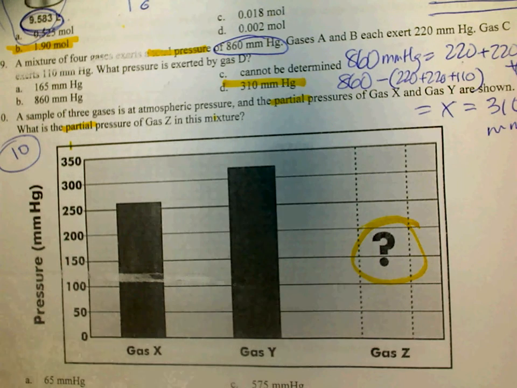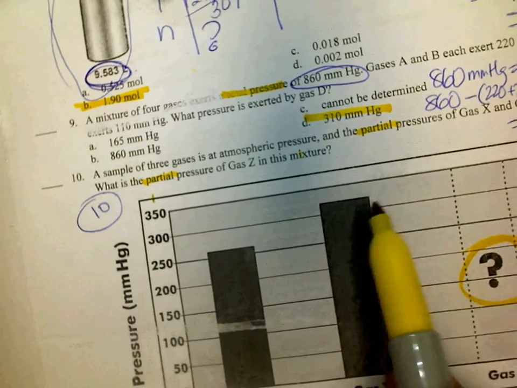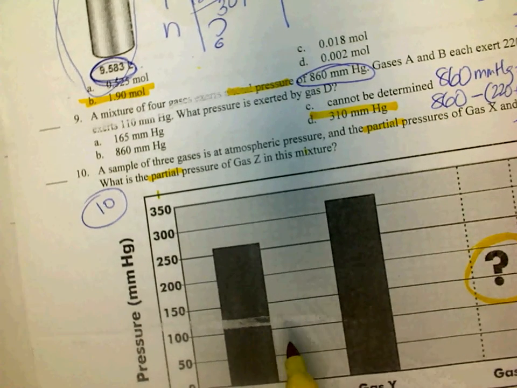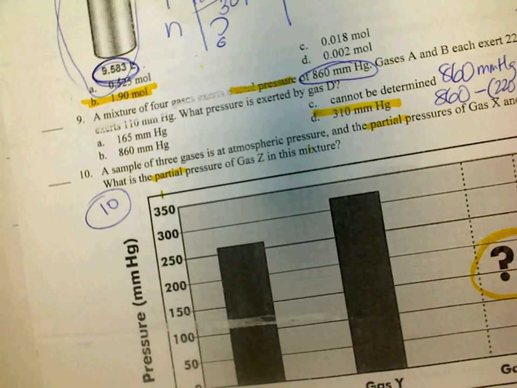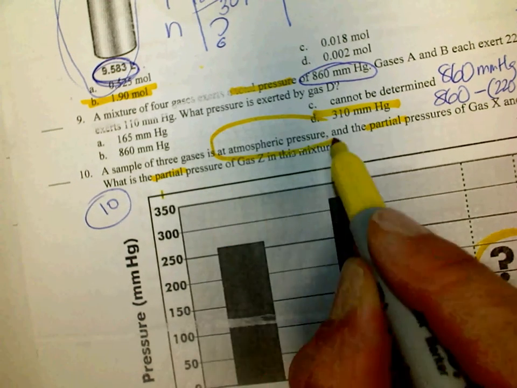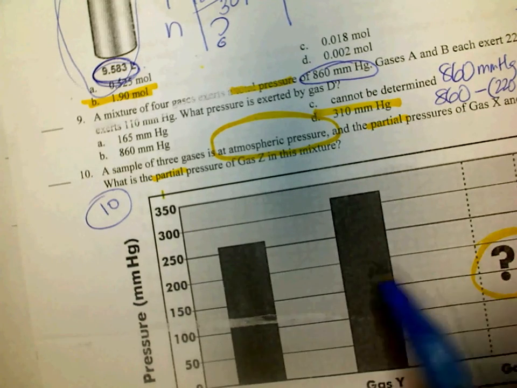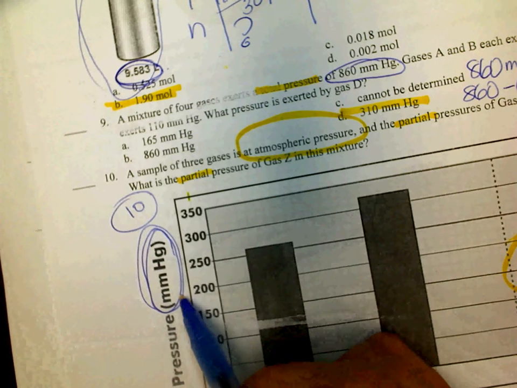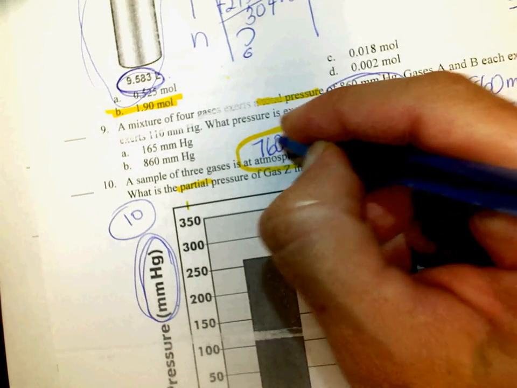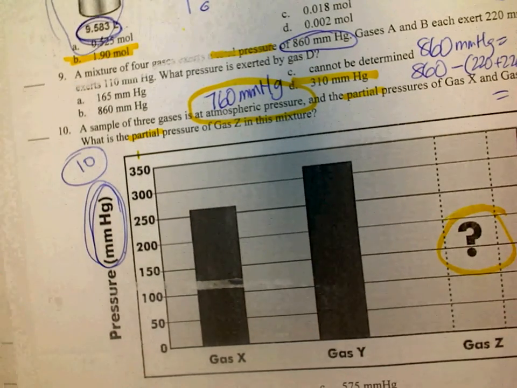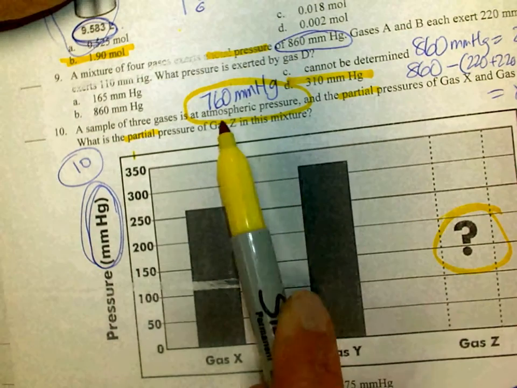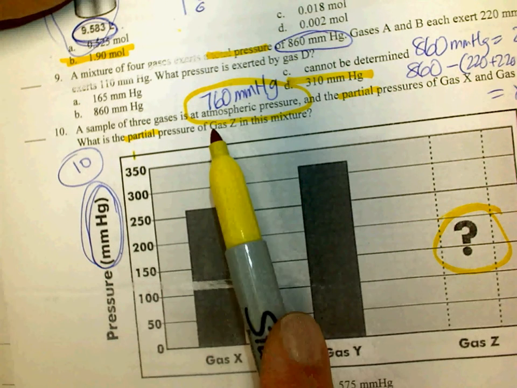Check this out. It's in the first part of the first sentence. The total pressure is given to you in the first part of the first sentence. Very good, Ashley. Atmospheric pressure in this unit is what number? 760. All right. We know that standard atmospheric pressure is 760 mmHg.